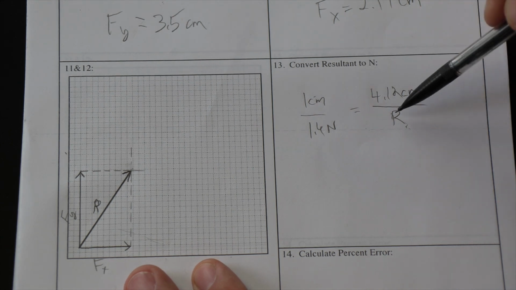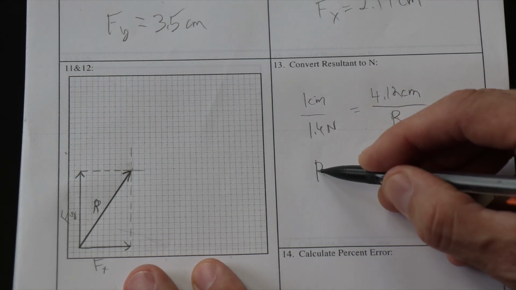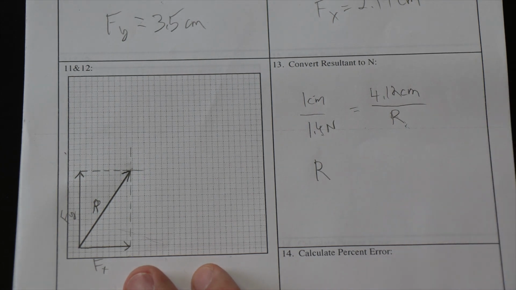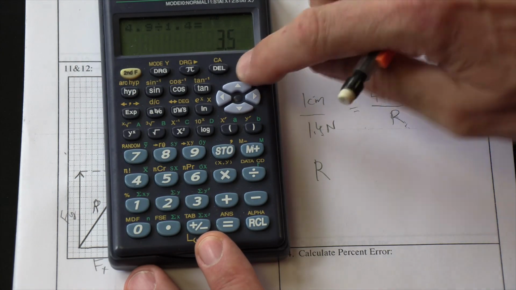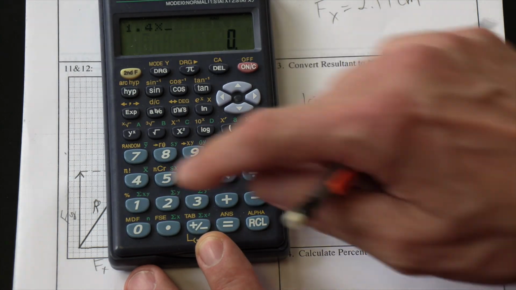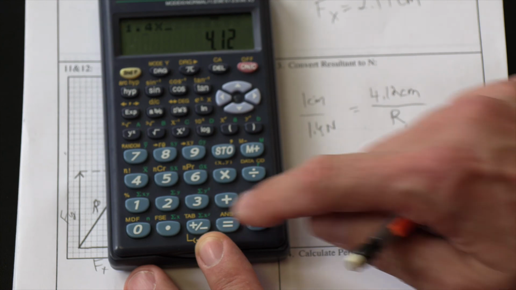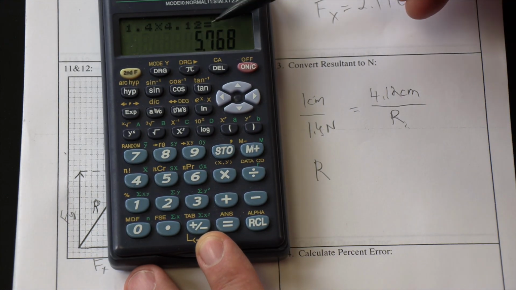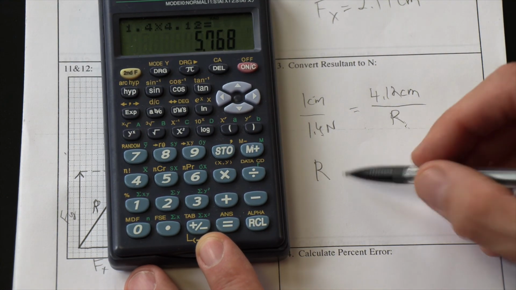So I cross multiply. 1 times R is R. And then 1.4 times 4.12, I use my calculator. 1.4 times 4.12 equals, I'll round that to 5.77 newtons.